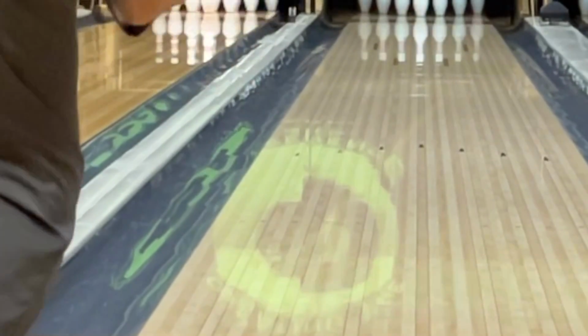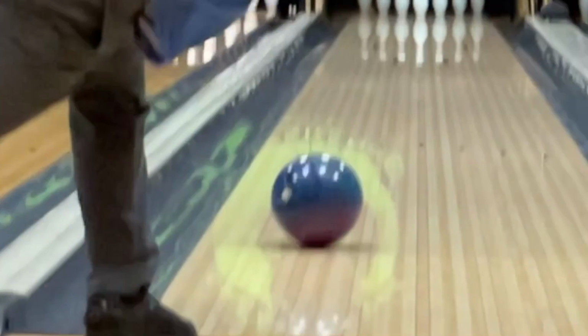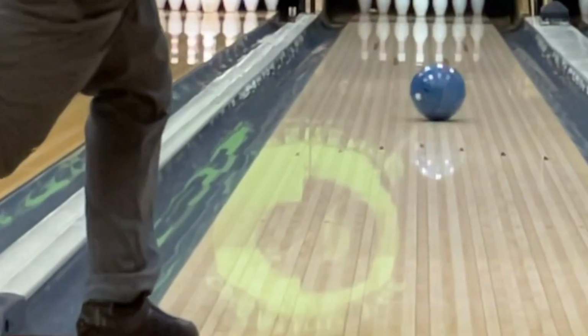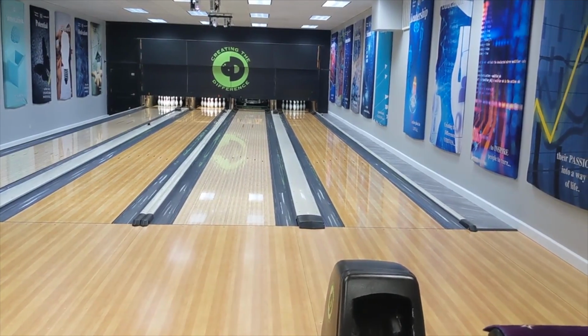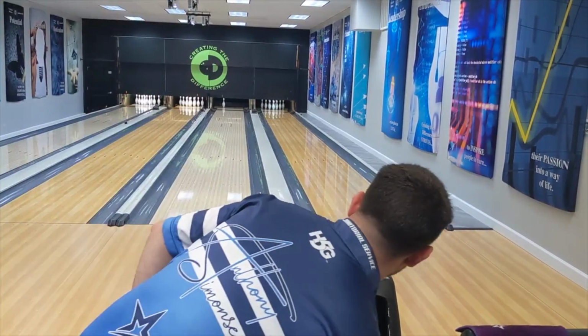So now we're going to have him throw another shot, and this time he's going to decrease the axis rotation. So what's going to happen is the ball's going to roll end over end. When you roll your ball end over end, it picks up earlier. It ends up being a lot less lazy down lane.